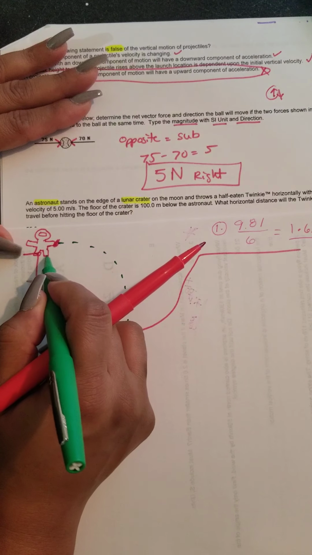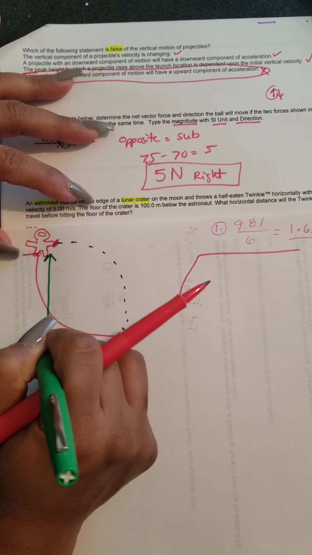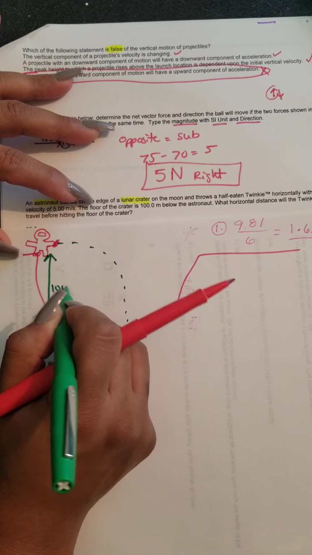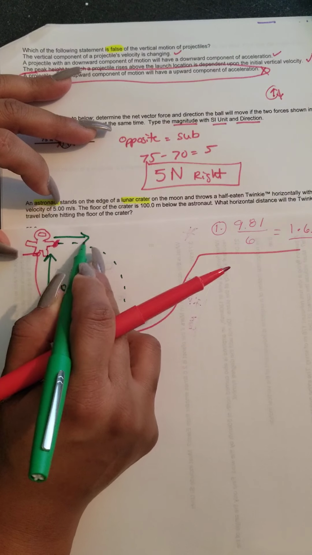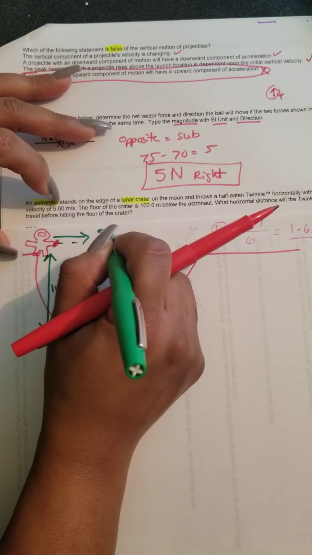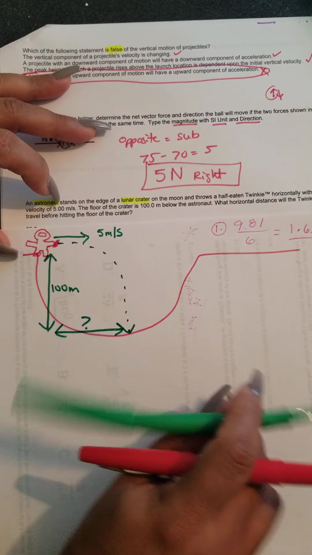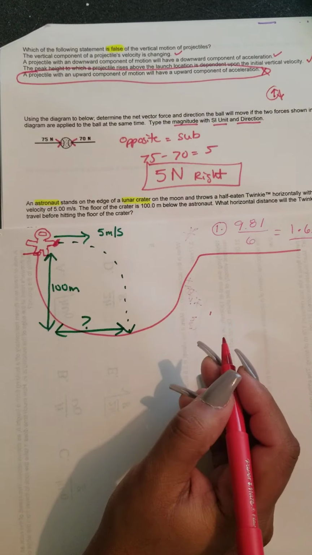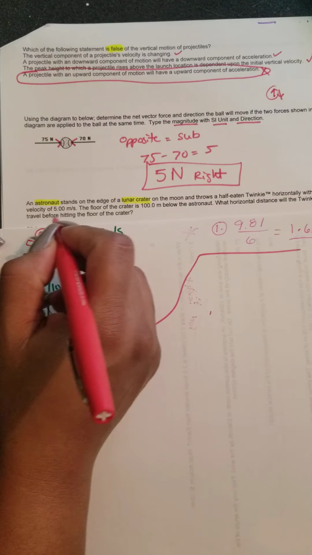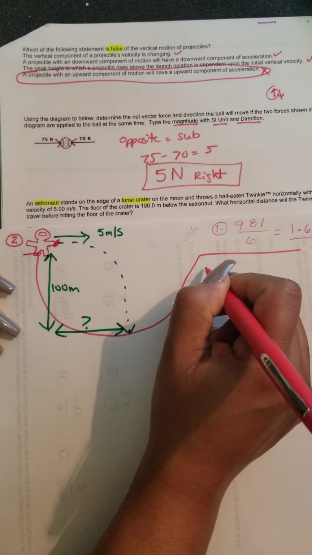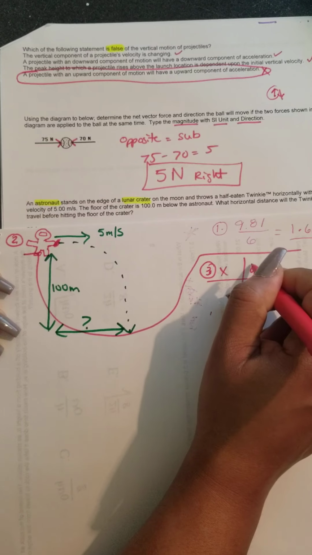Now I do know that the floor of the crater is 100 meters below. And I know that the astronaut tossed it with a velocity of 5 meters per second. I'm looking for how far horizontally. So I did my drawing. This is step 2. Step number 3 is to do my X and my Y component.